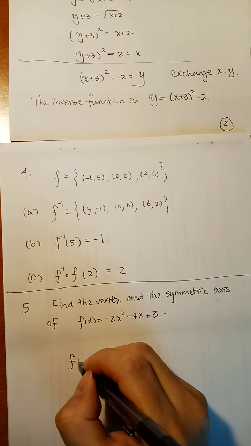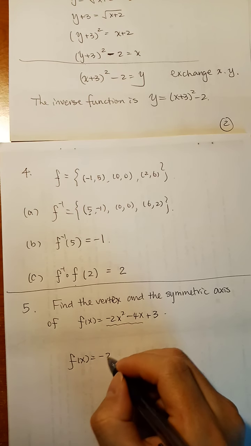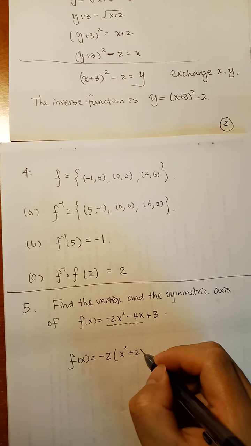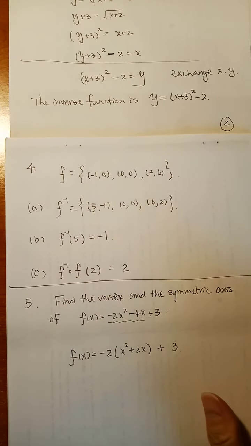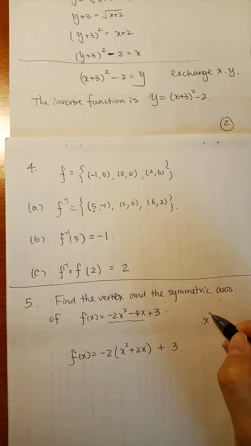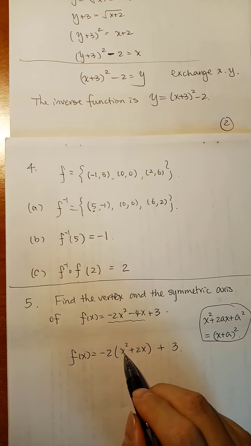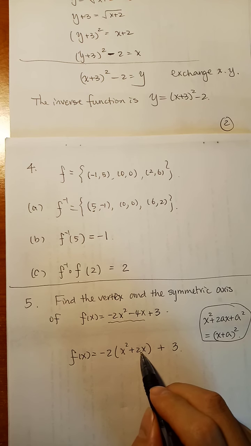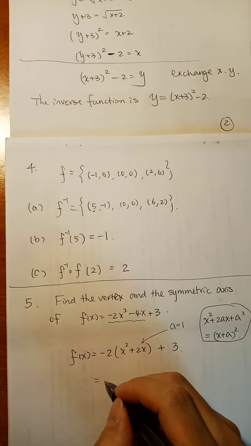So first you factor out the coefficient of x squared, leaving 3 outside. And then here, remember we have x squared plus 2ax plus a squared is equal to (x plus a) squared. So this is the complete square formula. Here you have x squared plus 2ax, so a is equal to 1.